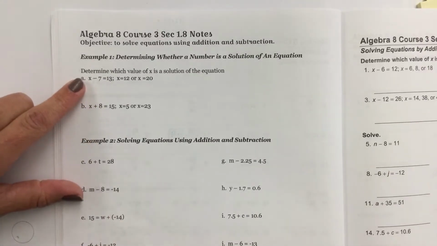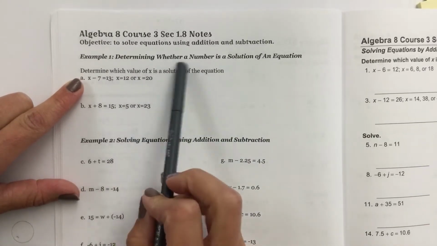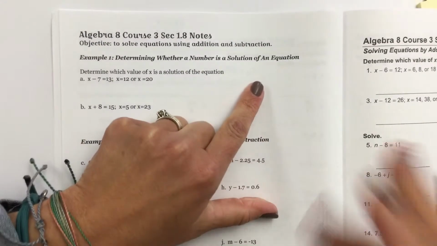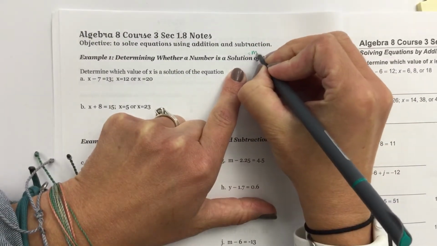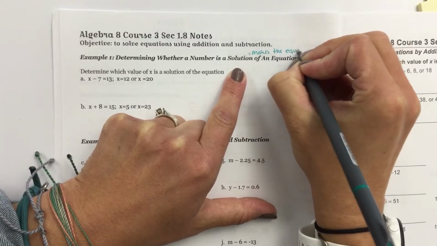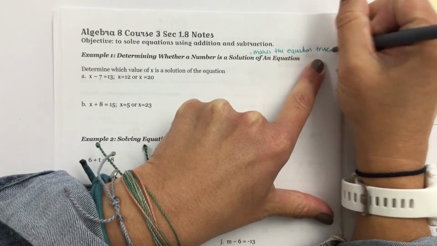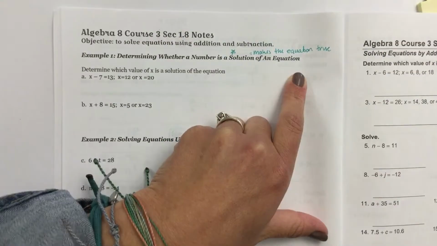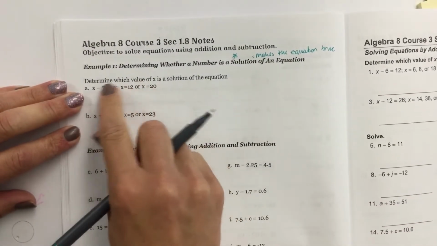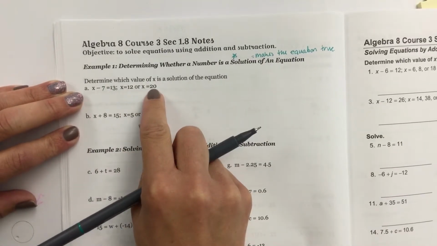So it says the first couple examples, we just have to determine whether a number is a solution. So one thing that you have to know is that a solution makes the equation true. Okay, so that's kind of a key thing here. It has to make it true. So they want to say, determine which value of x is a solution. Is it going to be x equals 12 or x equals 20?